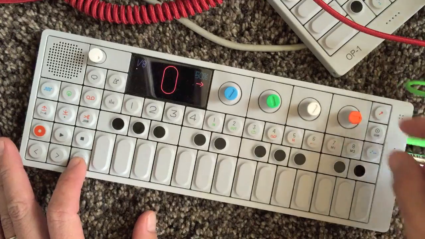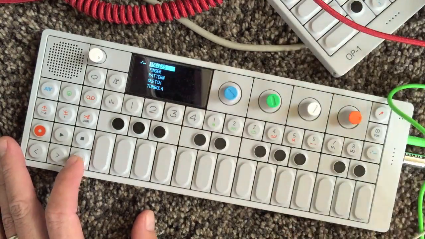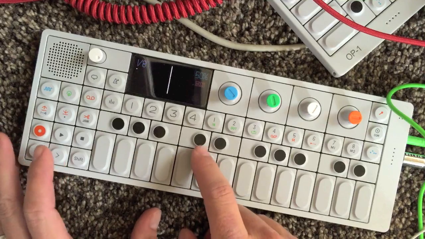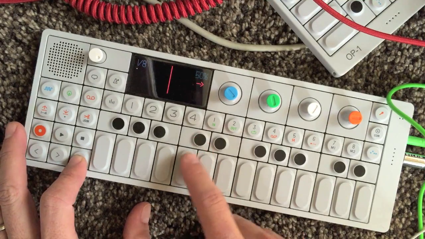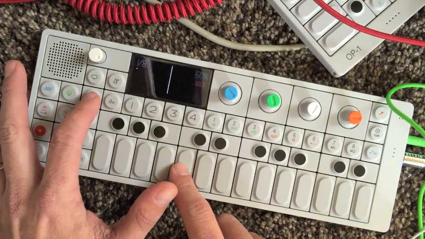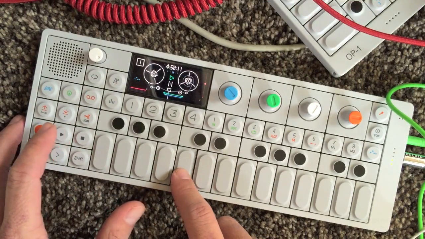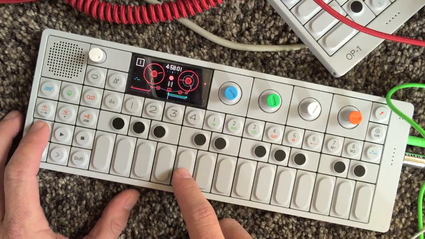Turn the sequencer back to pattern mode. Oh, you know what, let's just leave it in endless. Do this a different way. Just program a one-note sequence. Do it just like this. Okay, so I'll hold record.